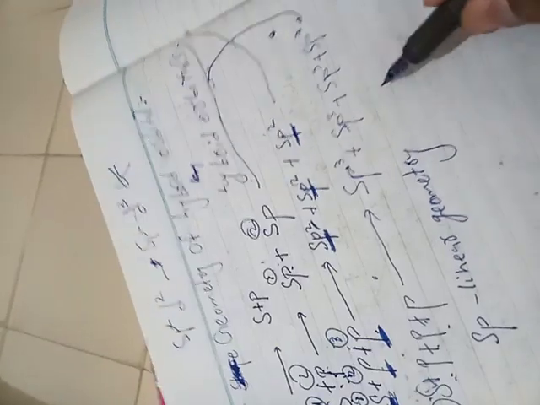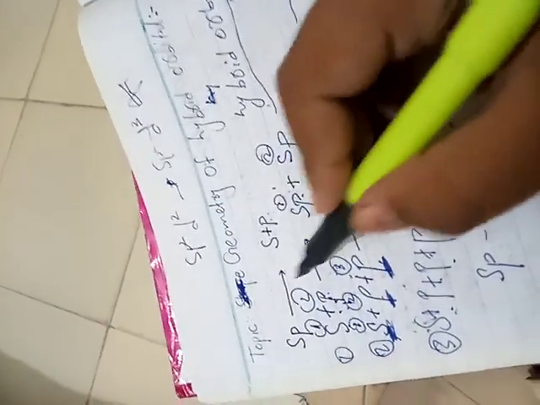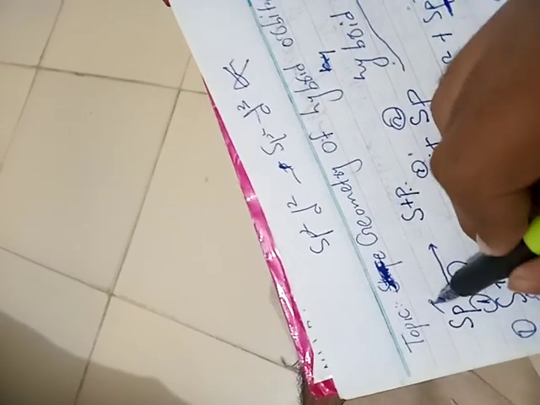For example, here S plus P will react, and then they will form like this. This is the sp.